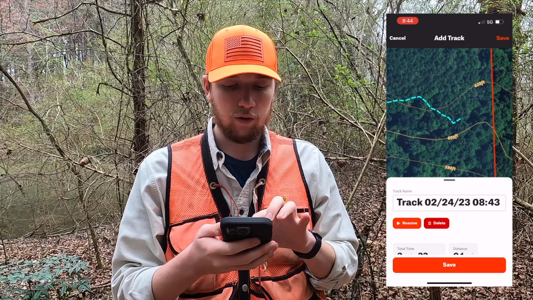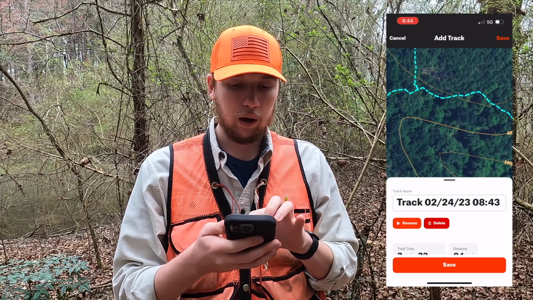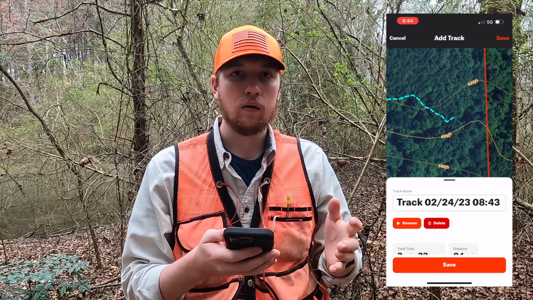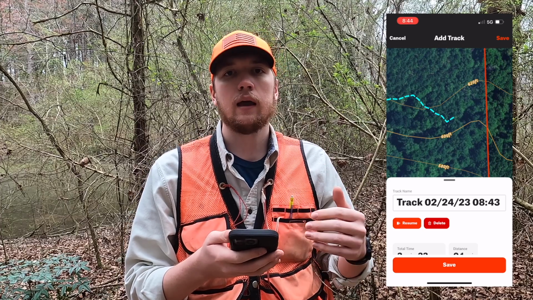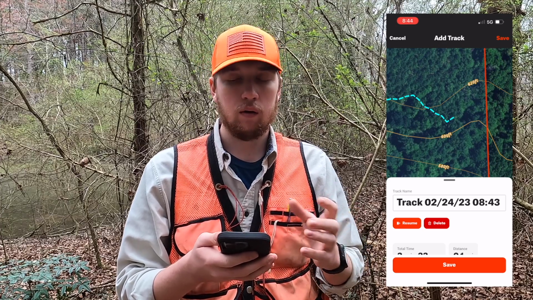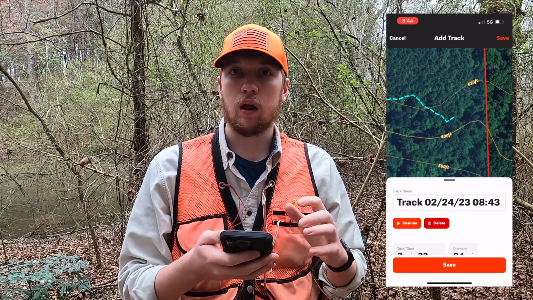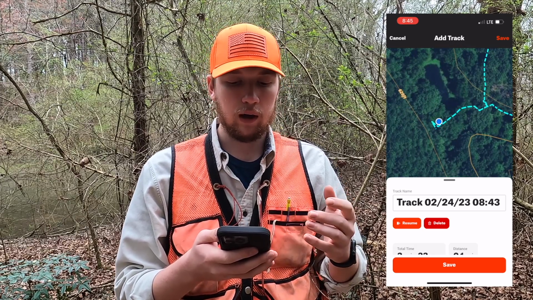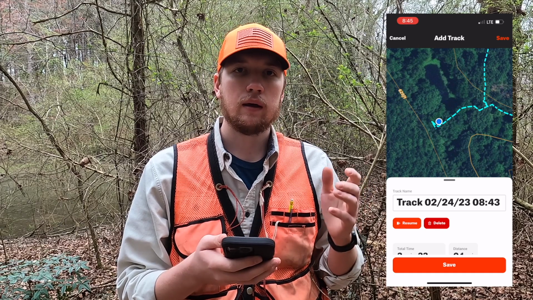All right, so as you can see, we have walked kind of that ravine, and it didn't exactly follow the topography. We also didn't get quite to the property line, and that's fine, because when we're going in and actually editing it on the computer, it gets us close. So you can see we went across the dam. Now, why did we stop here?